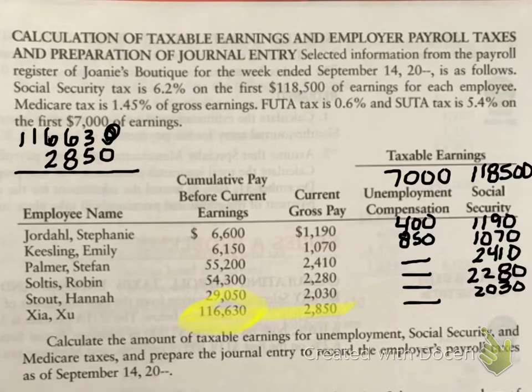So that makes the cumulative pay now $119,480.